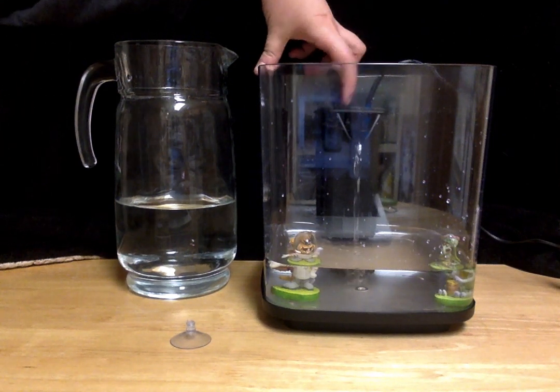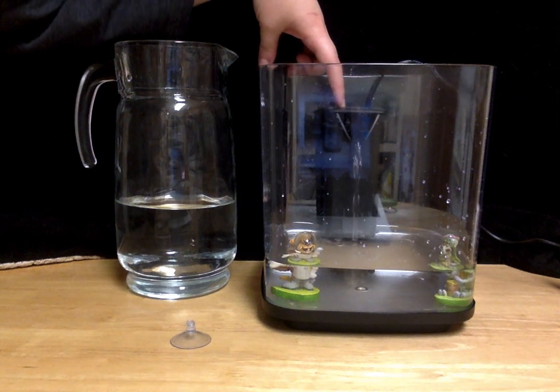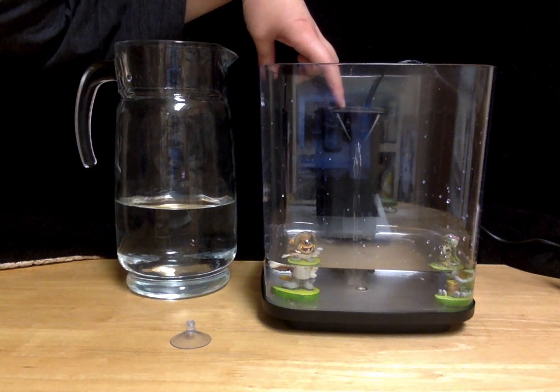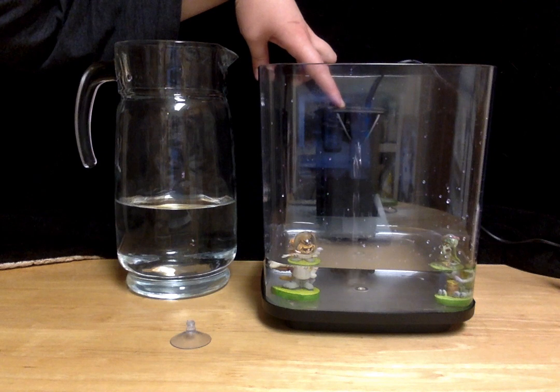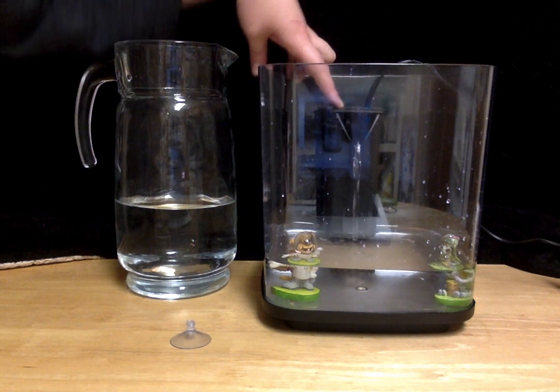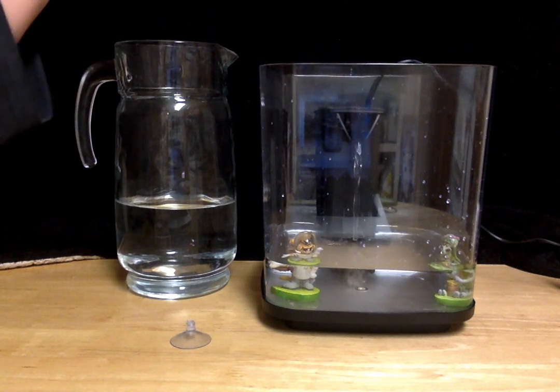The mechanism of the pump represents the heart's ability to contract. So here we see that the pump is functioning.